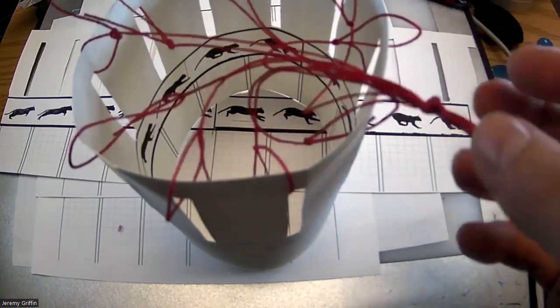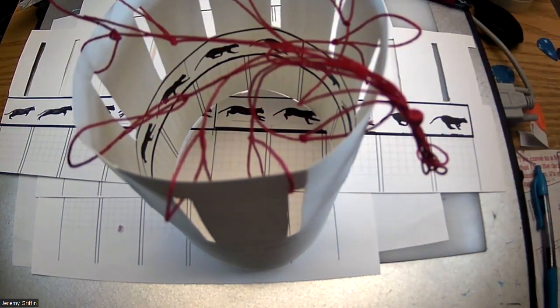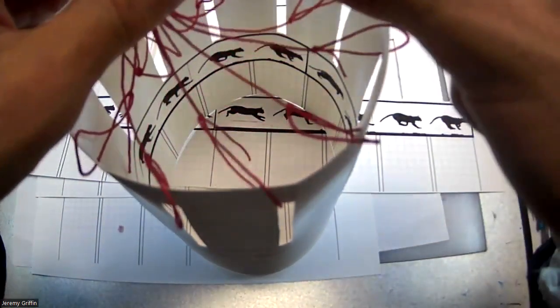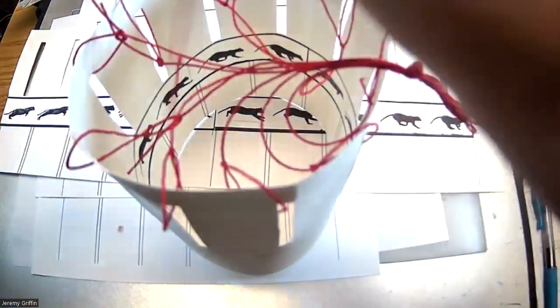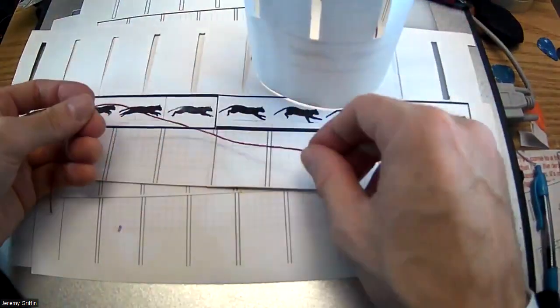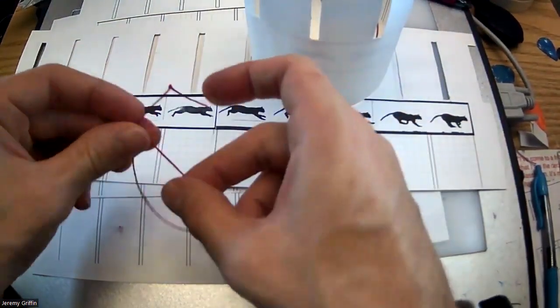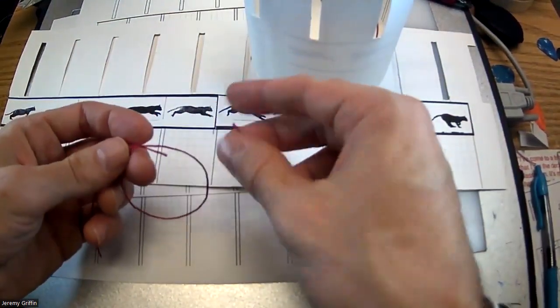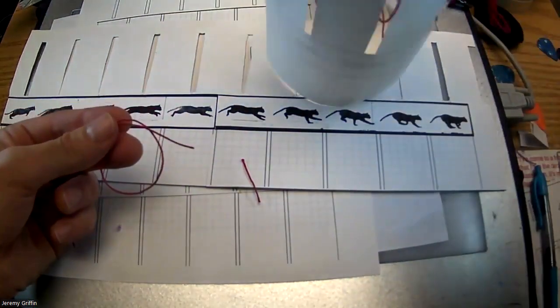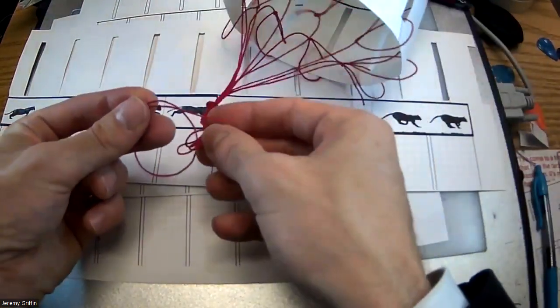Now, if you had cut your original strings too short, let's say they were like 45 centimeters, which is probably the bare minimum length you want, it might be kind of hard to tie this knot right here if the strings are a little bit short. What you can do as an alternate technique is take a short piece of string, tie it into a loop, like this, and loop this over the string like this.